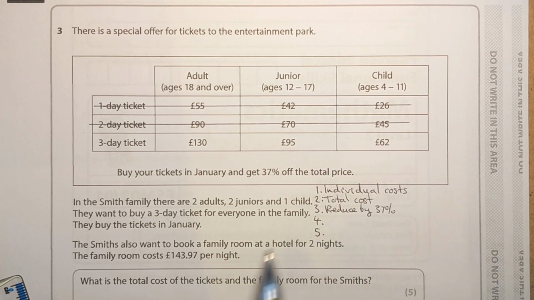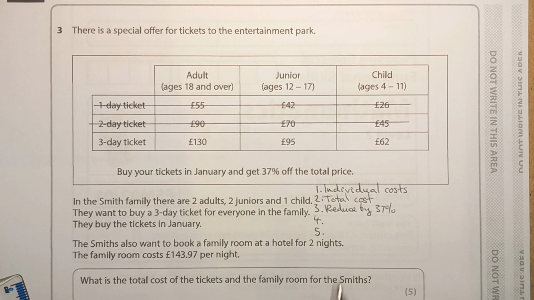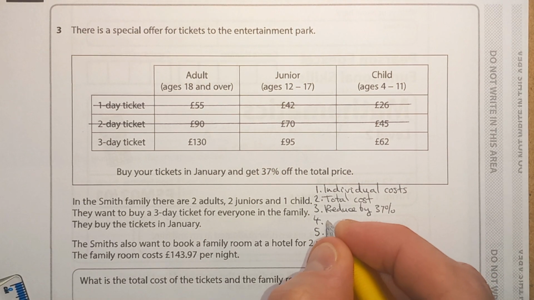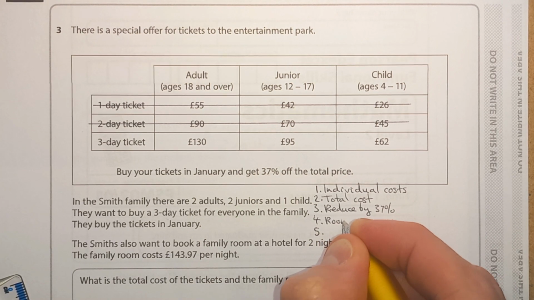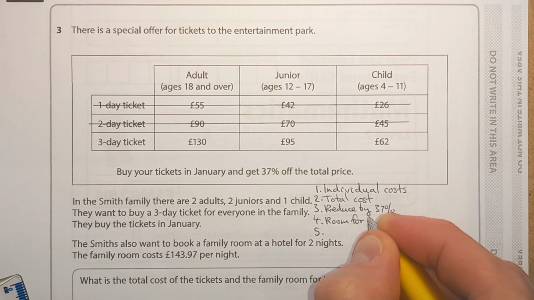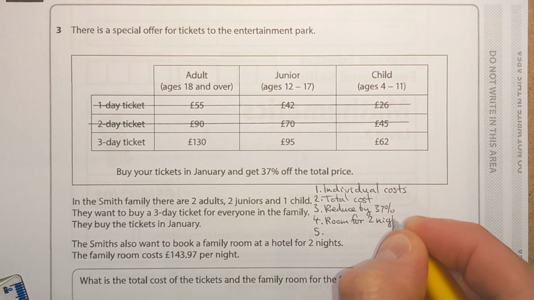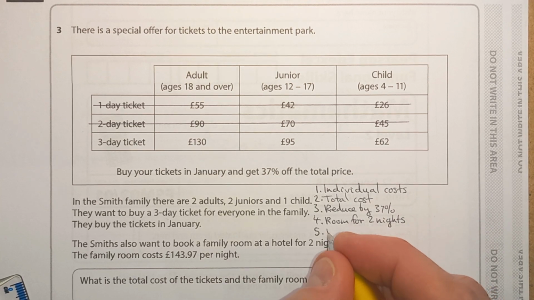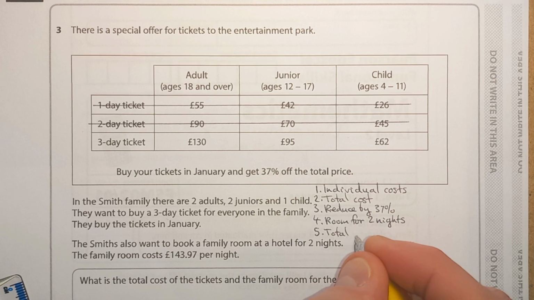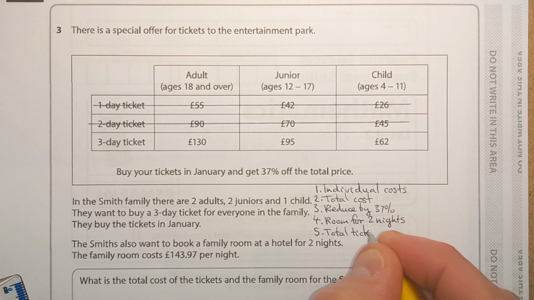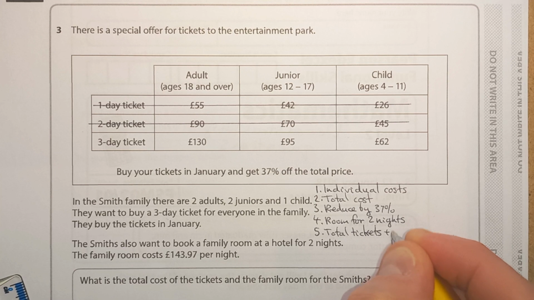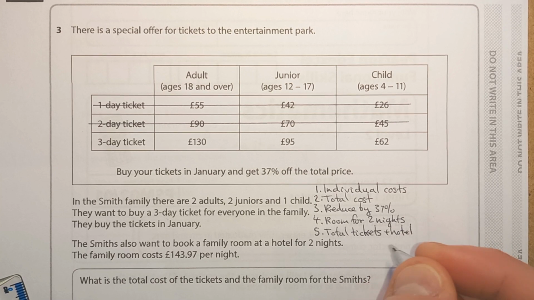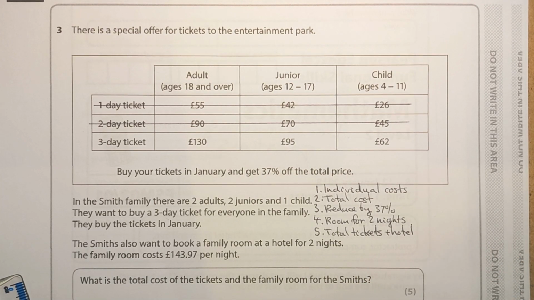Now, as well as the tickets, they want to buy a family room. So we're going to need to work out the room. And that's for 2 nights. And then we're going to want total tickets plus hotel. That's going to give us our final answer. Okay, so let's start working this out then.